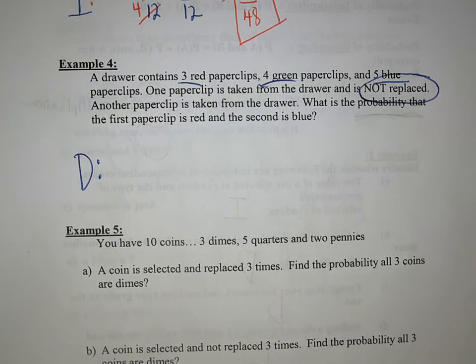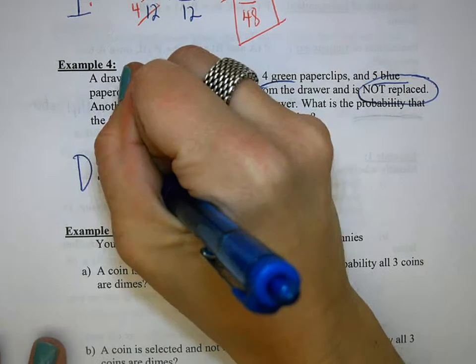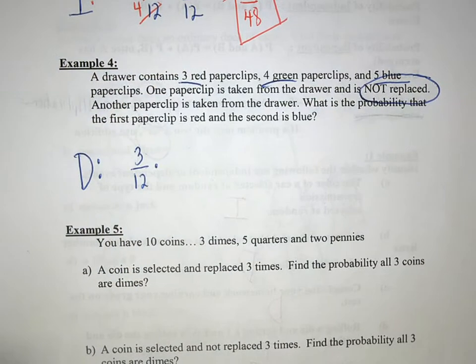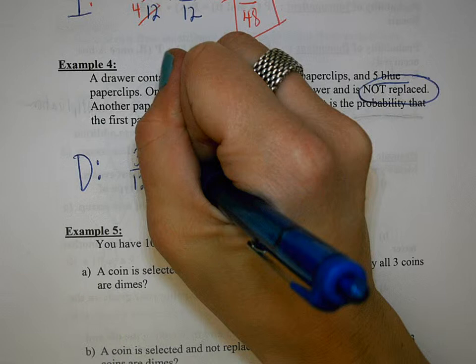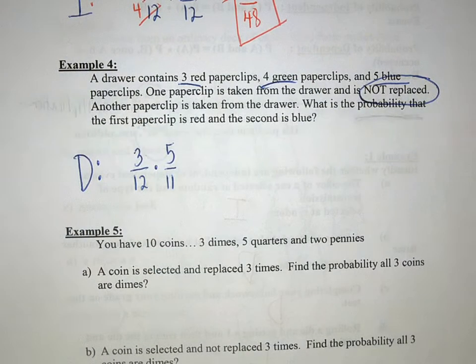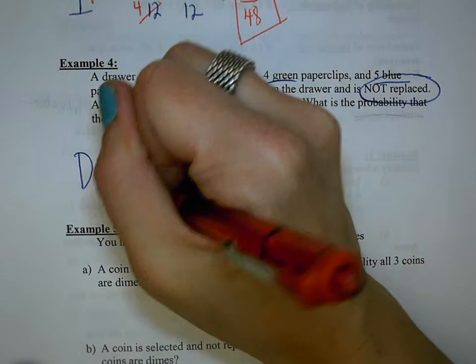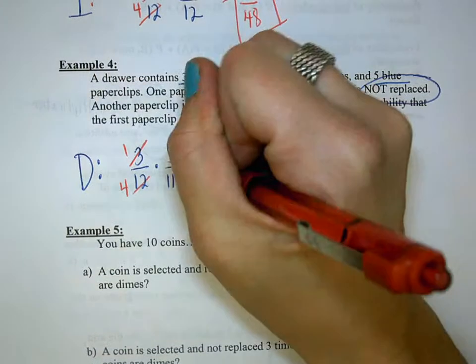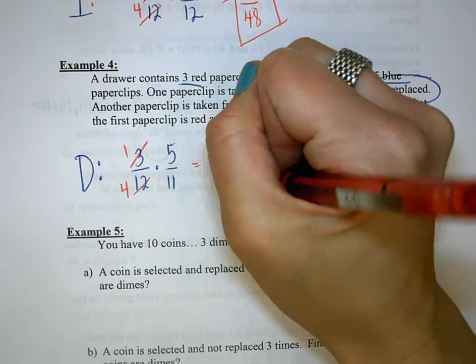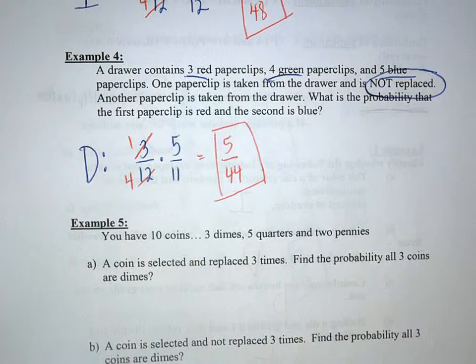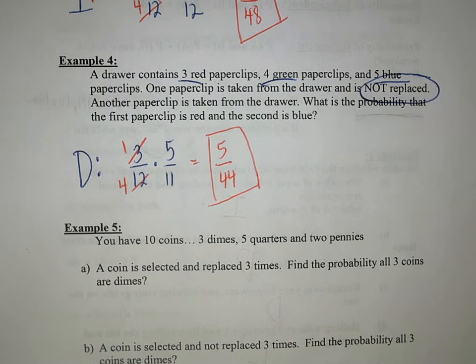So what's the probability of having a red? 3 out of 12. And then a blue. Good. 5 out of 11. Because we didn't take a blue one out, we took a red one out, right? So there's 1 less red, but there's still 5 blue in there, but there's 1 less total. Okay? Are we good with that? Can anything reduce? Yeah. Okay, so we have 1 over 4. Anything else? No. So we have 5 over 44 as our answer. Okay, so far so good?